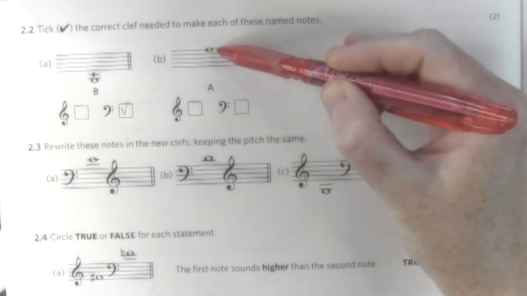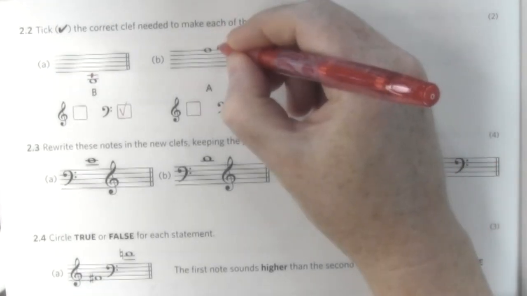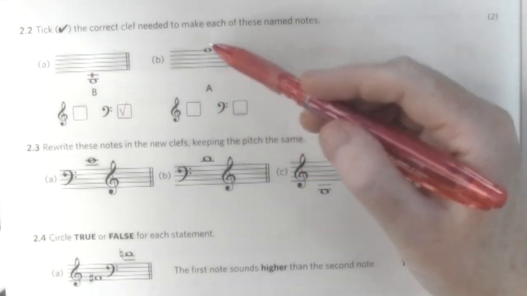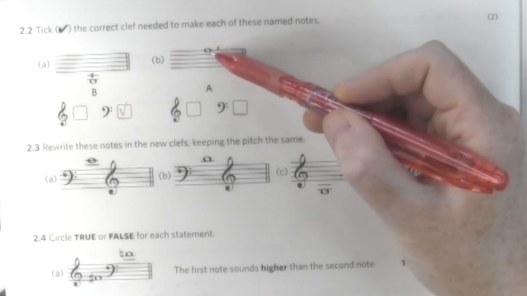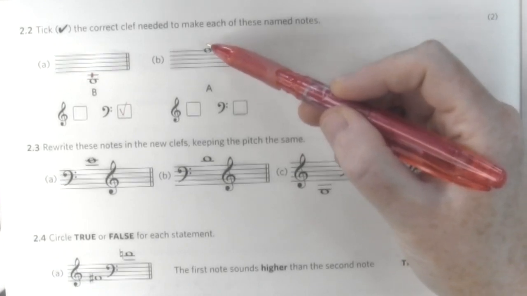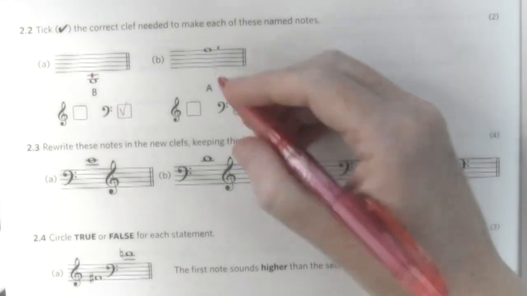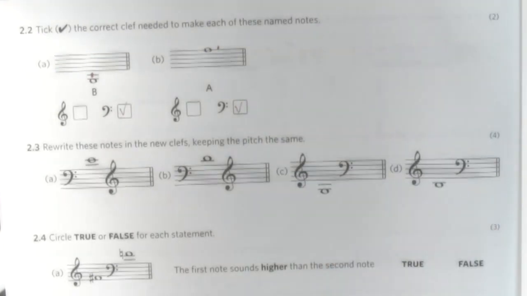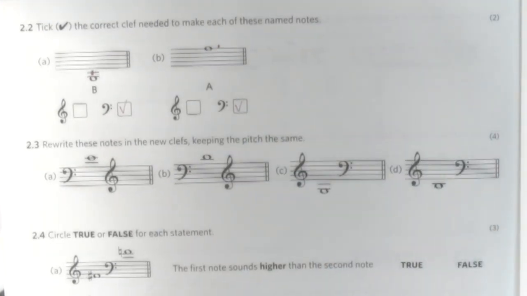This note in treble clef would be F, Fa, because it's 1 below the top note, that is G. However, here we call it A, which means that we've done plus 2 again, Fa, Sol, La. So, bass clef again. There you go.